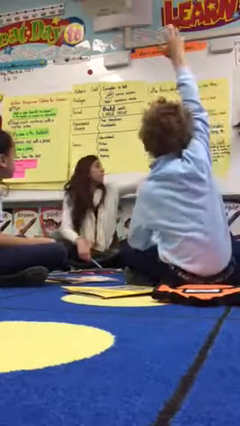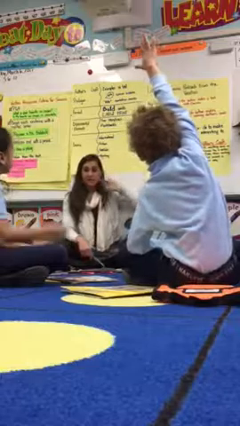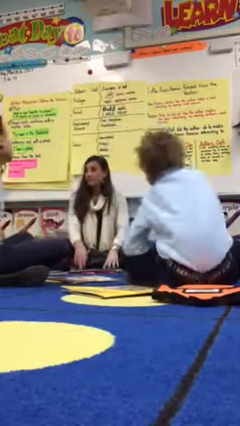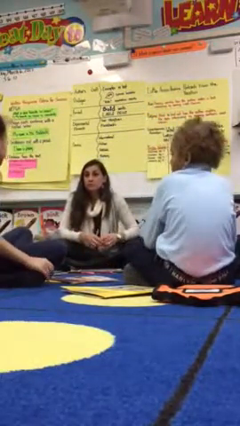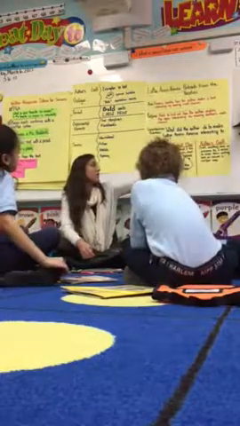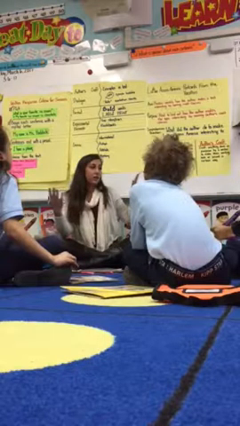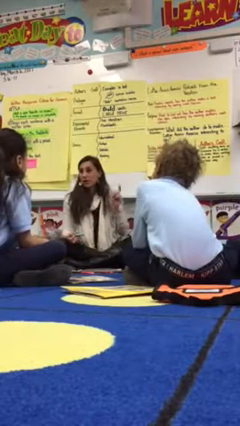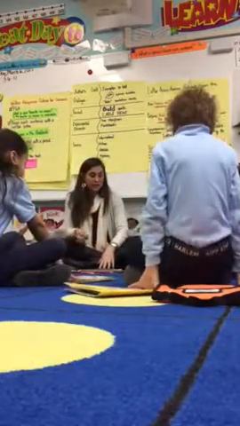Excellent. So can someone repeat for me the strategy that Ramir used to figure out what the word hideous meant in our sentence? Sada, go ahead. He looked at the word wasteland. So his strategy was to use another word in a sentence to help him figure out a potentially unknown word. That's what I want you to do today when you're reading this book.